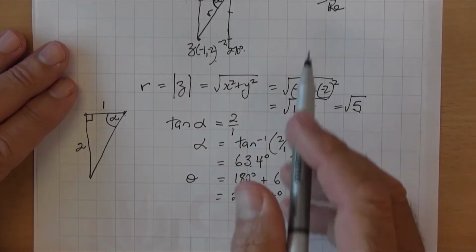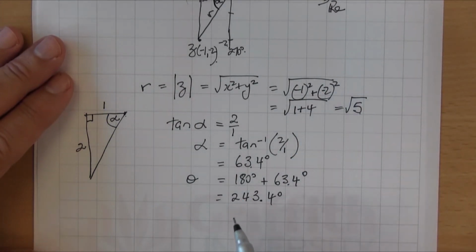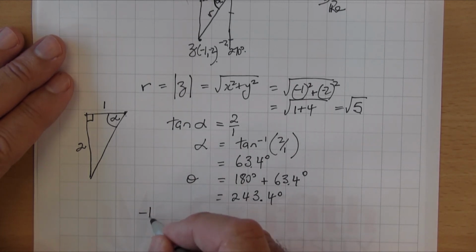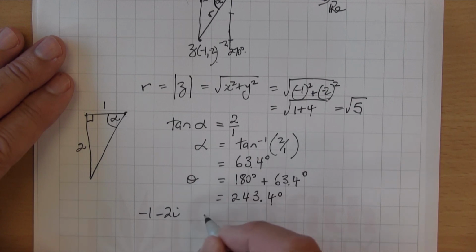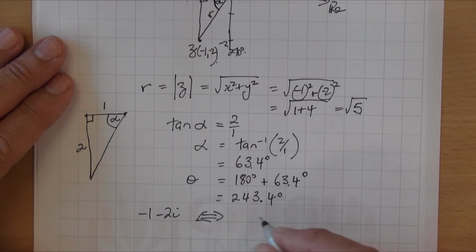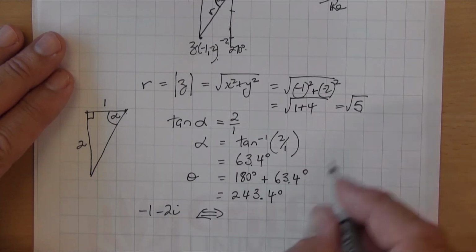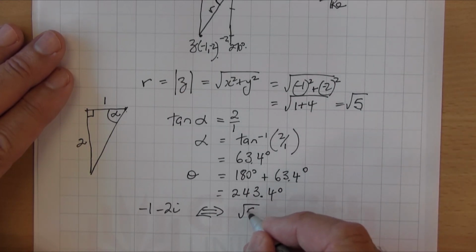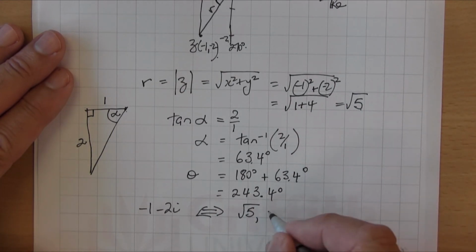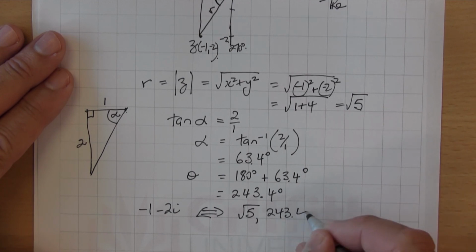We've now got the 2 components that go to make up the polar form. So now we can say that -1 - 2i is equivalent in polar form to an r value of √5 and a theta value of 243.4 degrees.